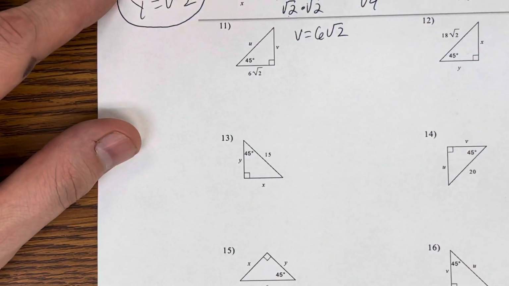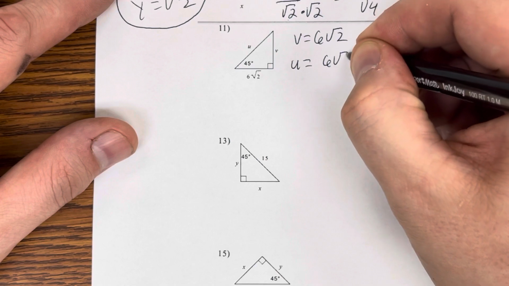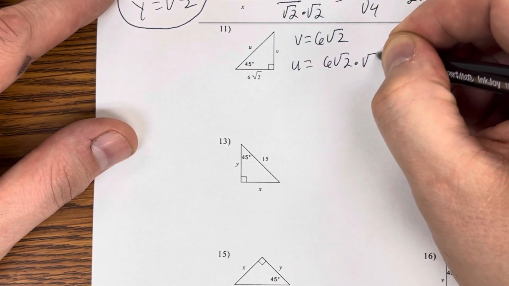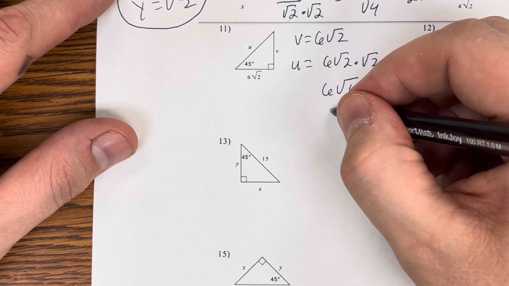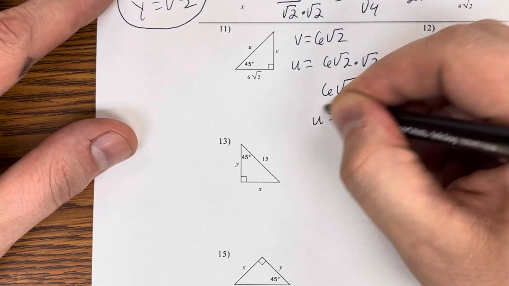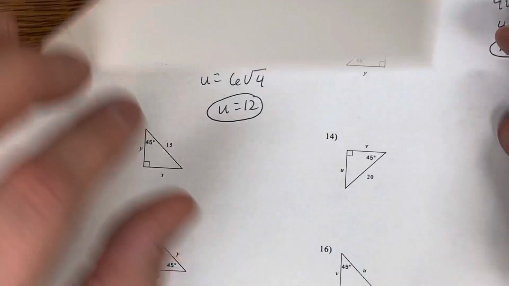6 times the square root of 2 there. Now to find the hypotenuse, u equals the leg, which is 6 root 2 times the square root of 2. That's 6 times the square root of 4. 6 times 2 is 12. Make sure after you take the square root, you get rid of the square root sign.